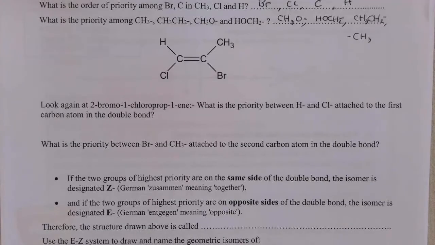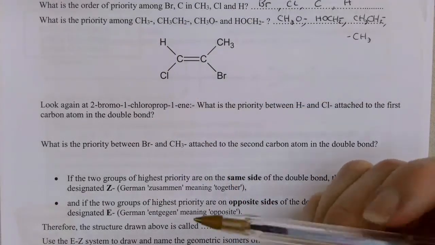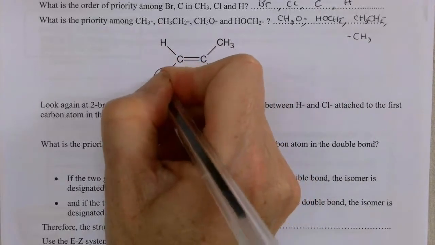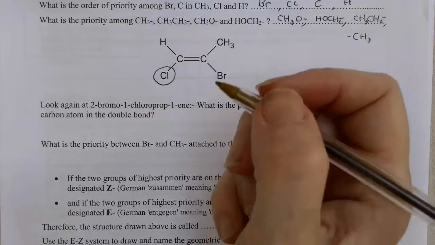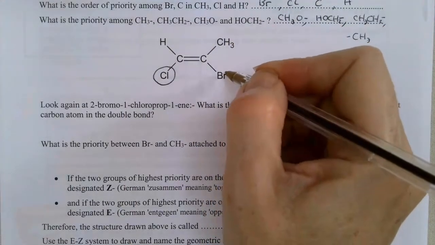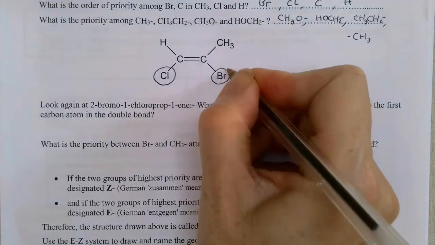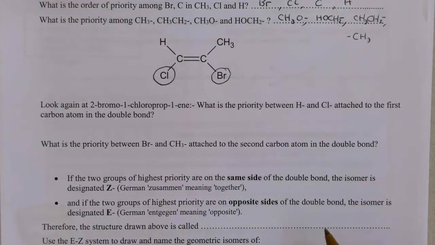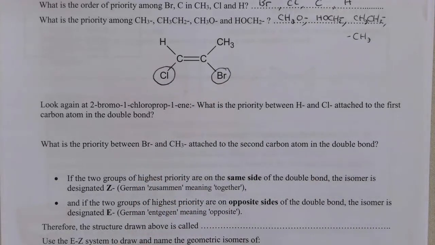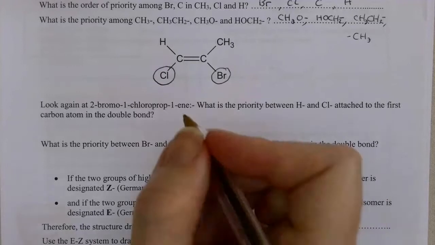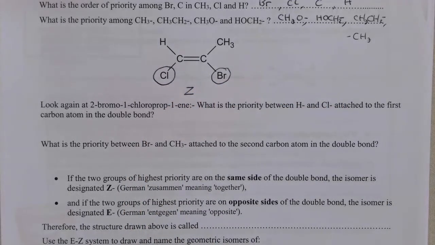If we look at this example, looking at these two groups on the first carbon of the double bond, this group has priority because it has a higher atomic number than hydrogen. Then choosing between these two, bromine has a higher atomic number than carbon, so bromine is the highest priority. In this case, the two groups with the highest priority are on the same side, therefore we call this Z. So this is the Z version.